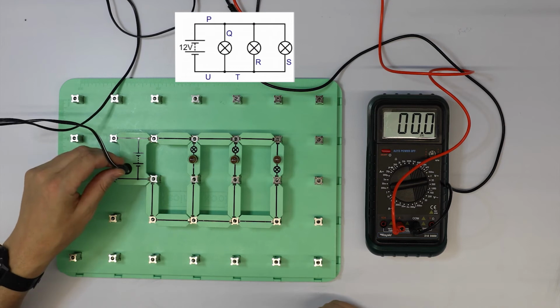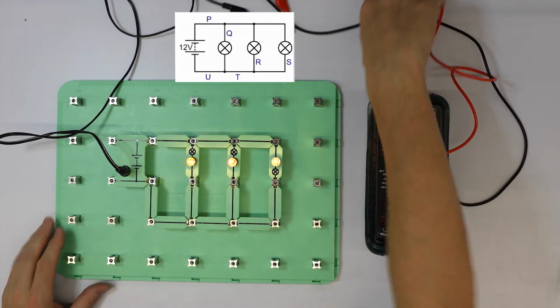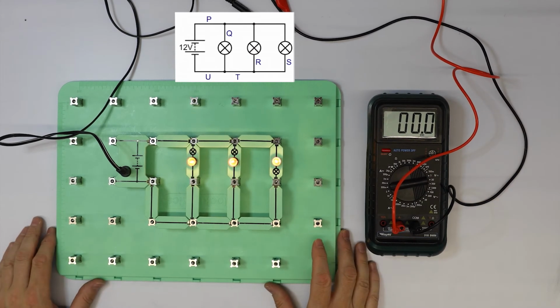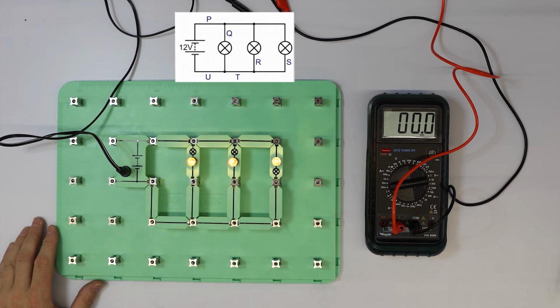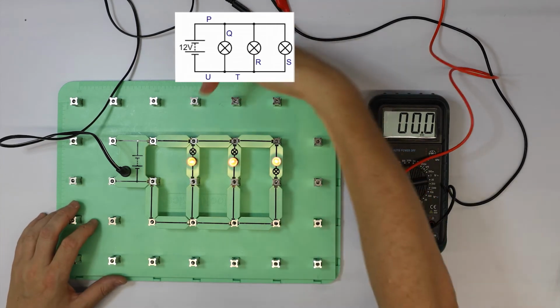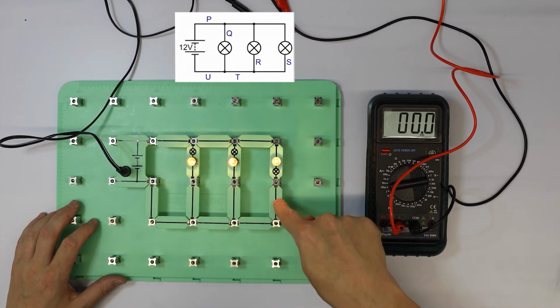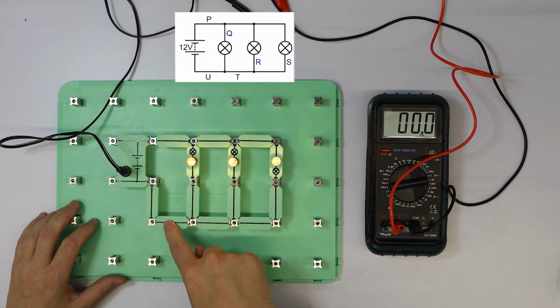So now let's see what happens when we connect our 12-volt power supply again. So I'll add that in here. Okay, and we can see that's much improved. We're getting a much brighter output from the lamps in the system. Okay, so this is working well. So what we now need to do is measure the current at locations P, Q, R, S, T, and U on our circuit board. So we have P, Q, R, S, T, and U.